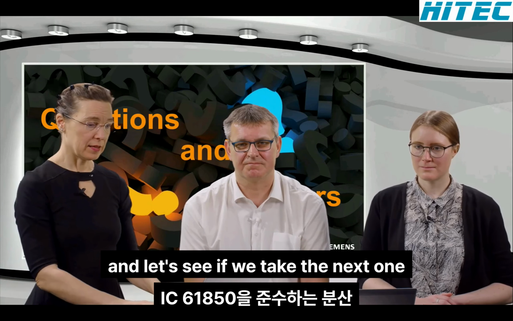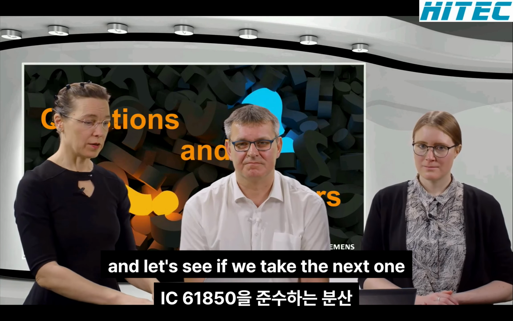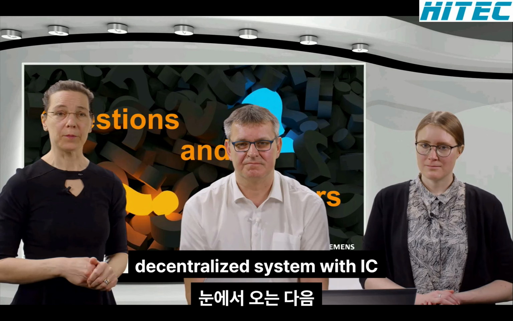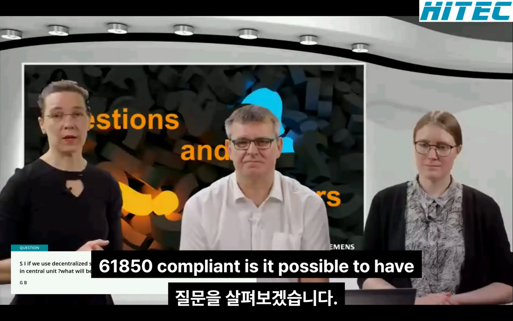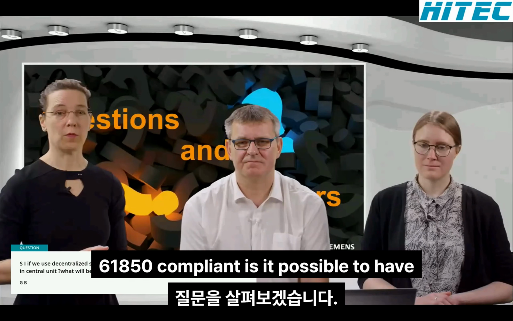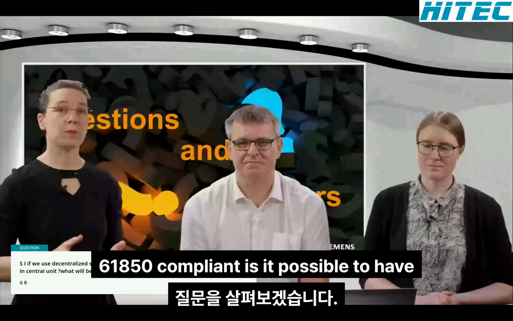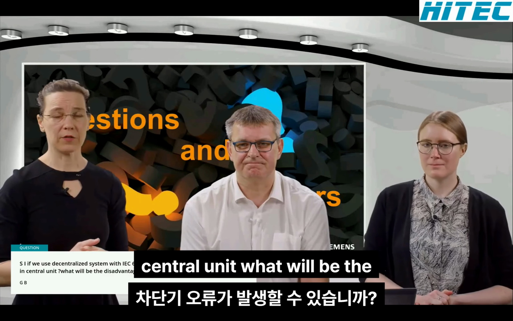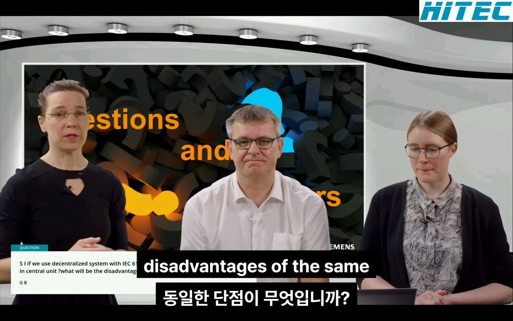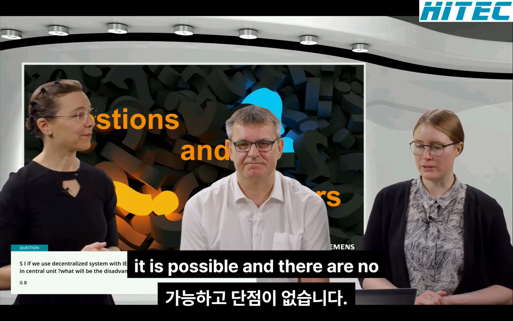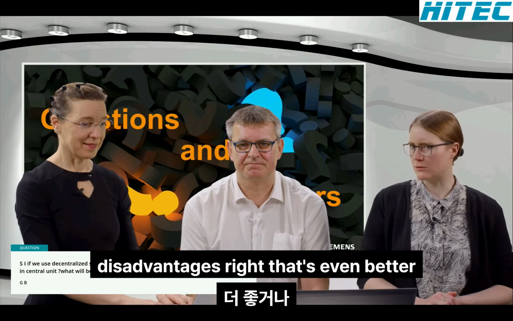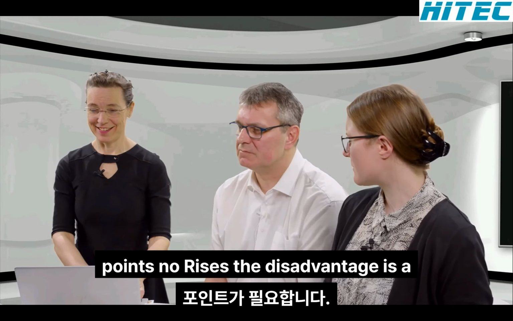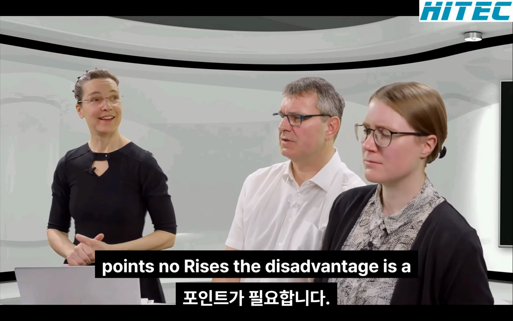And let's see if we take the next one coming from SI. If we use the decentralized system with IEC 61850 compliant, is it possible to have CBF, so circuit breaker failure, in the central unit? What will be the disadvantages of the same? It is possible, and there are no disadvantages, right? That's even better. Okay.